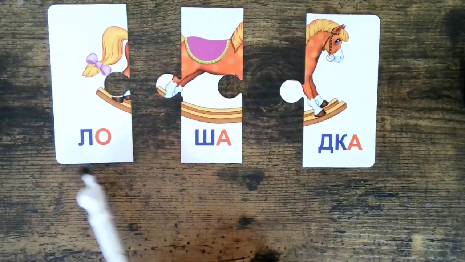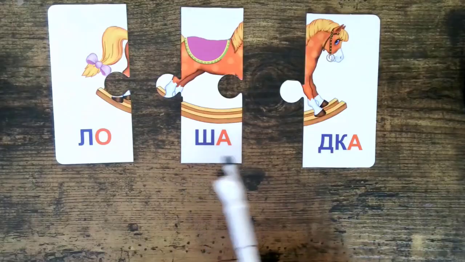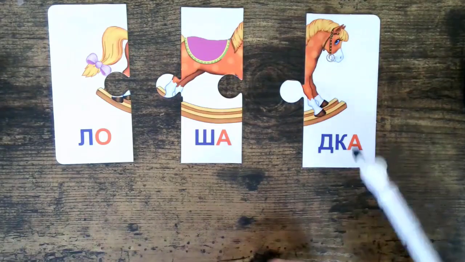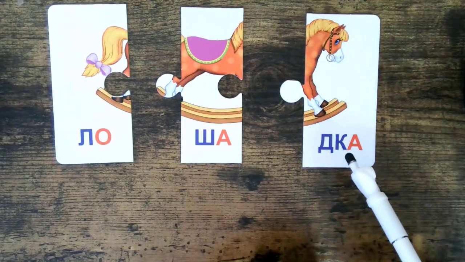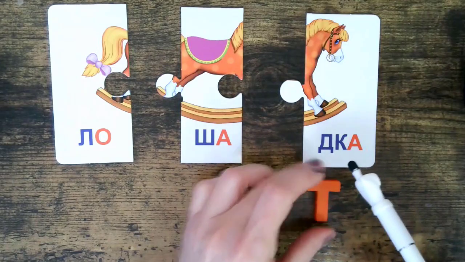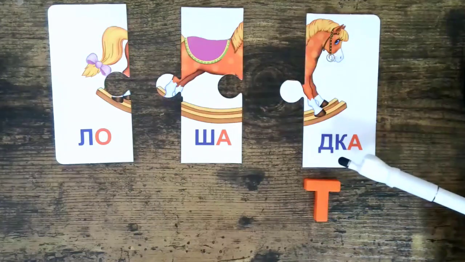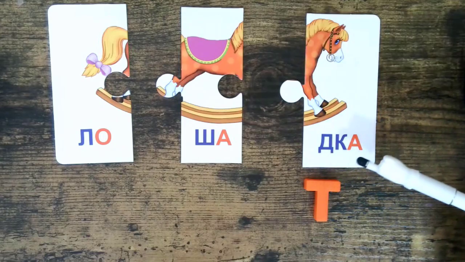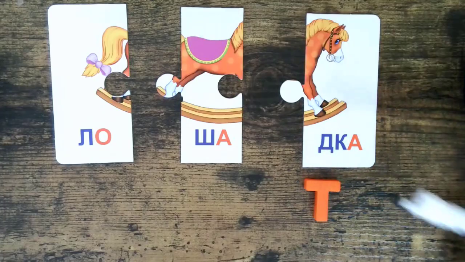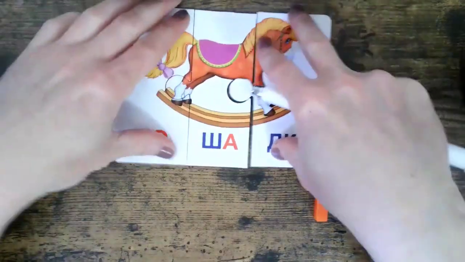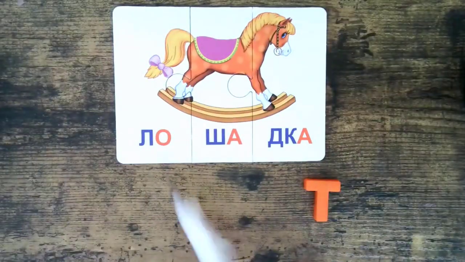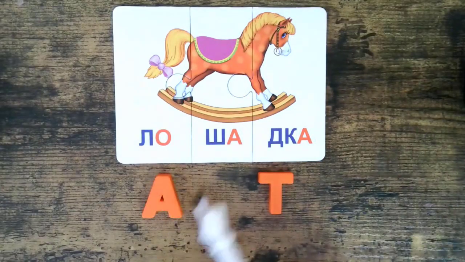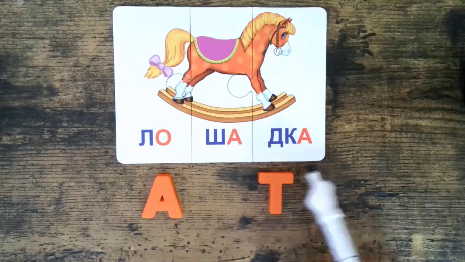Okay, here we have L, O, lo, sh, a, sha, d, k, a. Now here we have the sound D, but because the next letter that follows it is a voiceless consonant, what happens is exactly the same as if D was at the very end of the sentence, and it will turn into its voiceless counterpart, T. So the K, A will read as tka, tka. And when we put the word together, A is stressed, which means this O turns into A. So we will read it as лошадка, лошадка.